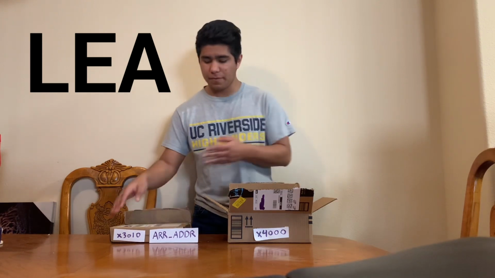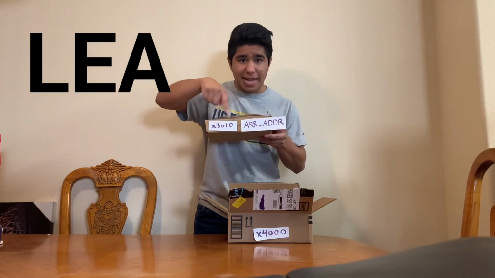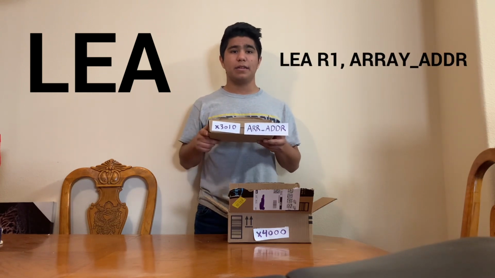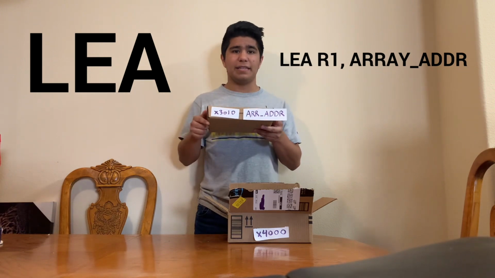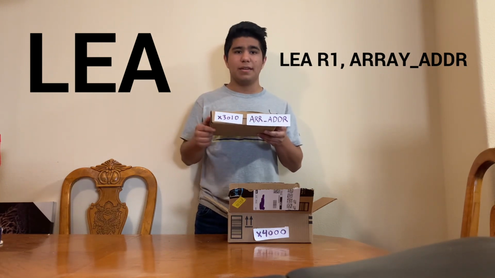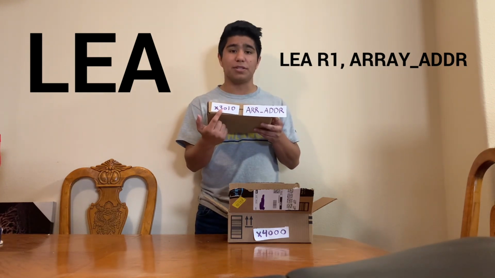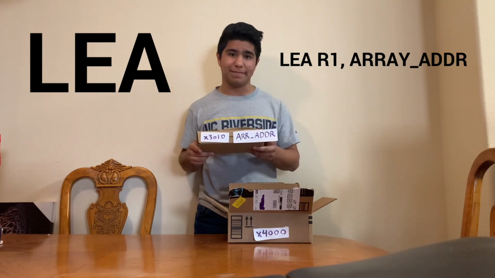The first instruction we'll look at is LEA, also known as load effective address. All this does is, when you feed in a label, we go to that box with the label, and we just copy this address into the destination register. So in the case of LEA R1, array address, we look at the box specified by the label, and since it's labeled with array address, we take the address 2010 and copy it into R1.